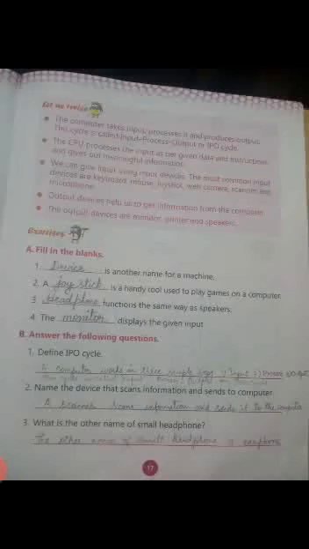We can give input using input devices. So what are the input devices we have seen here? Keyboard, web camera, mouse, scanner, joystick, microphone. Those are all input devices. Output devices: monitor, printer, speaker. The most common input devices are keyboard, mouse, joystick, web camera, scanner and microphone.